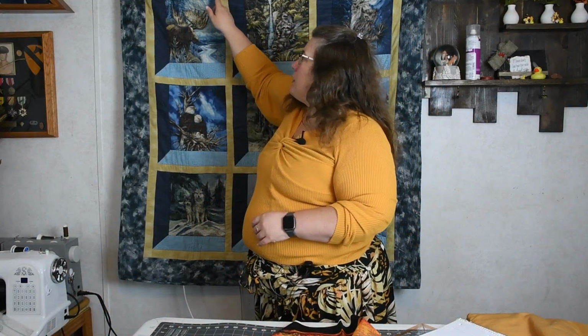We're going to have, no, I'm sorry, I'm going to cut them at 1.5 inches. We're going to have a 1 inch strip for our window pane.